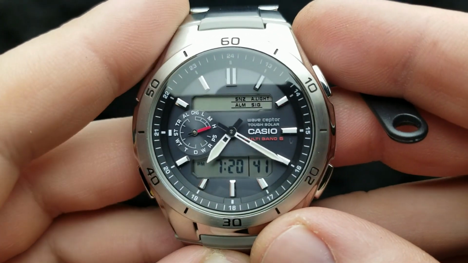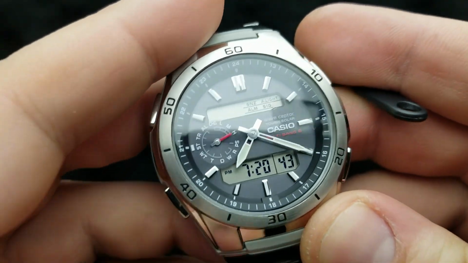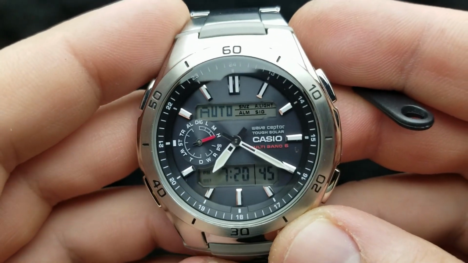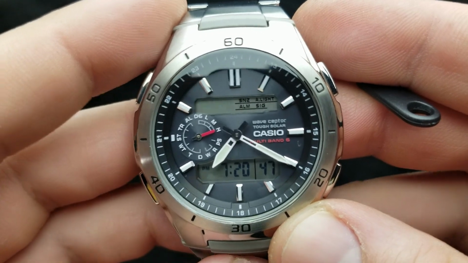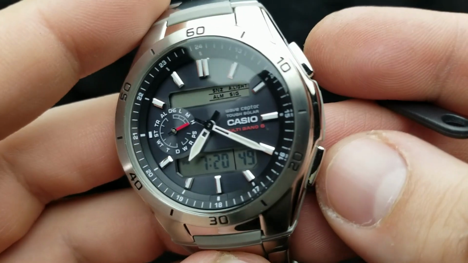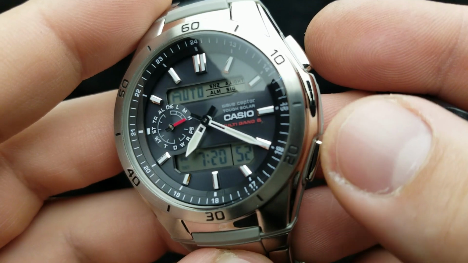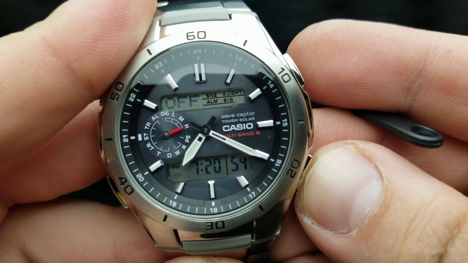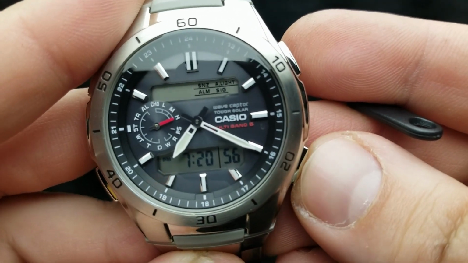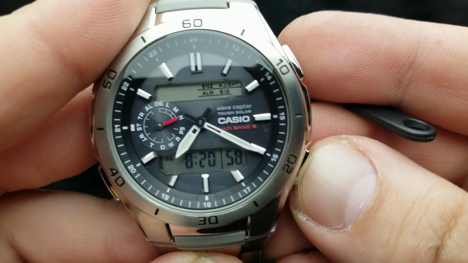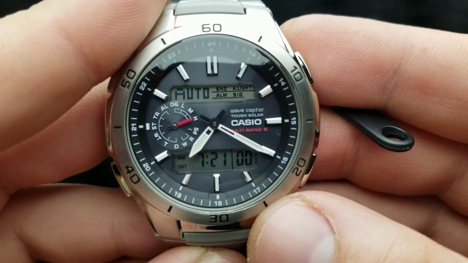Once I'm done, I'm gonna press the mode button over here, and now we move on to setting our DST value. Is it automatic, on or off? Shuffling is done by pressing this button over here. So on, off or auto. I'm gonna leave it at auto.